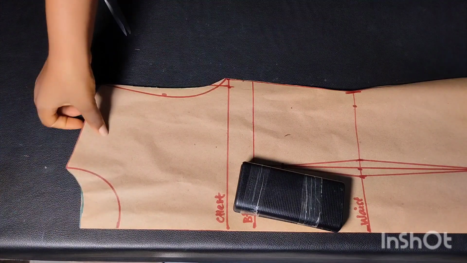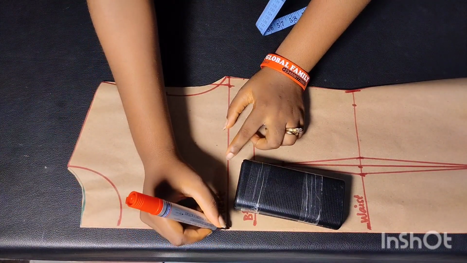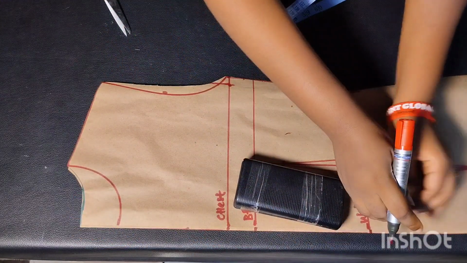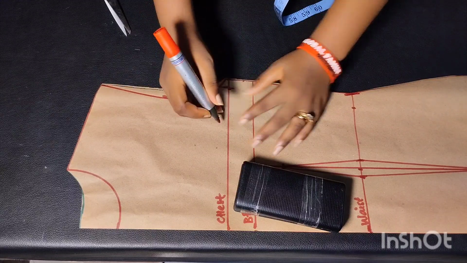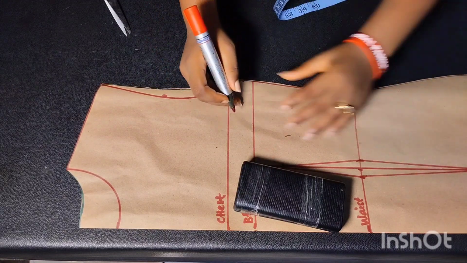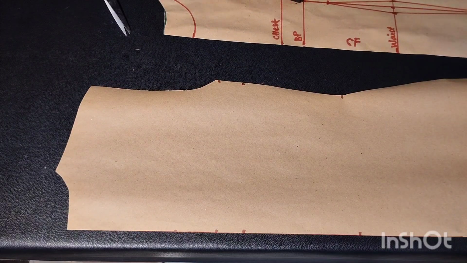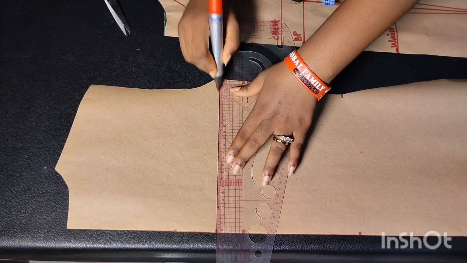After cutting, the next thing I'm going to do is push this pattern paper slightly towards me, and I'll mark out where my chest line is, where my bust line is, and where my waistline is. I'll also push this forward and repeat the same thing. I'll mark out my chest line, my bust line, and my waistline. And I will take out my pattern and rule out these lines, and I will label them.